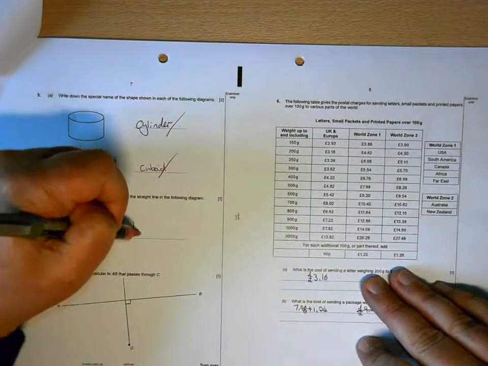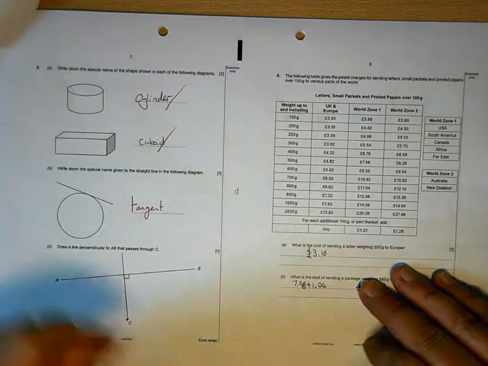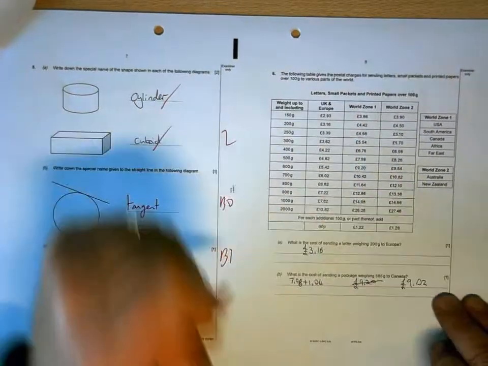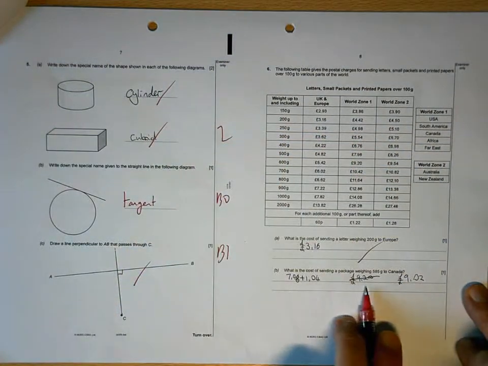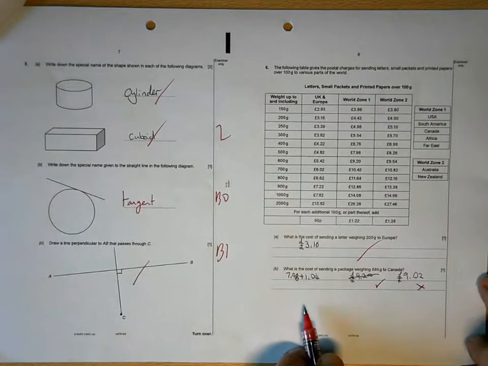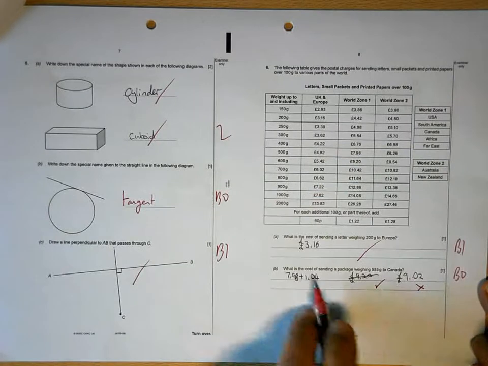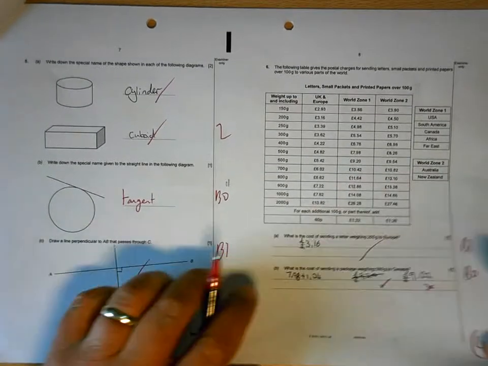That's called a tangent. It's a line that just touches the outside of a circle. So 2 there, 1 there. This one, £9.20 is right, £9.2 is wrong. So that is your final answer, so I have to take it and mark it wrong for the page.